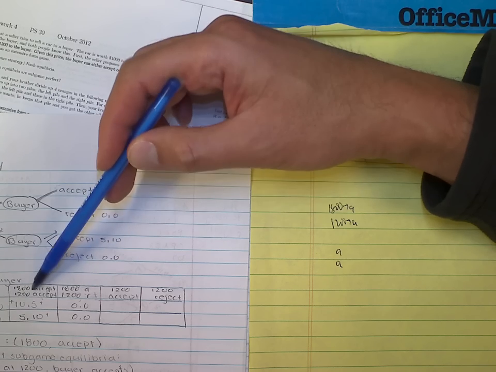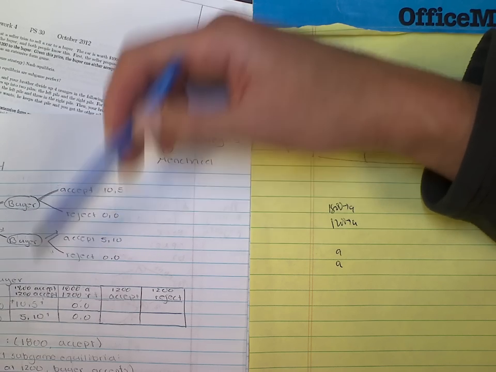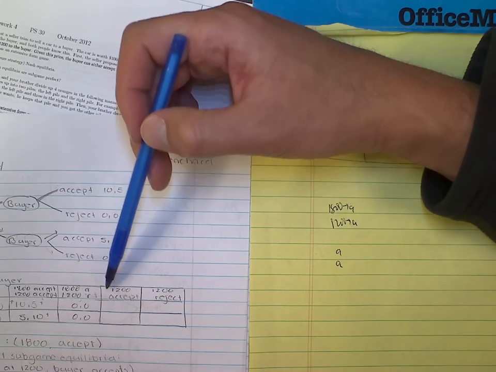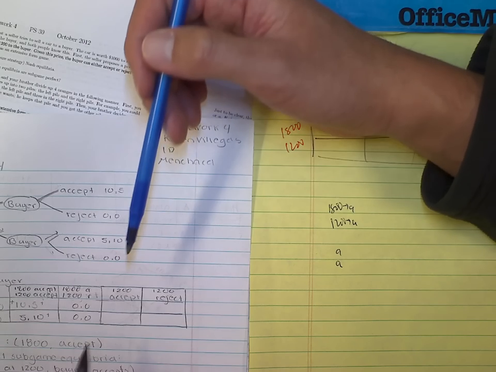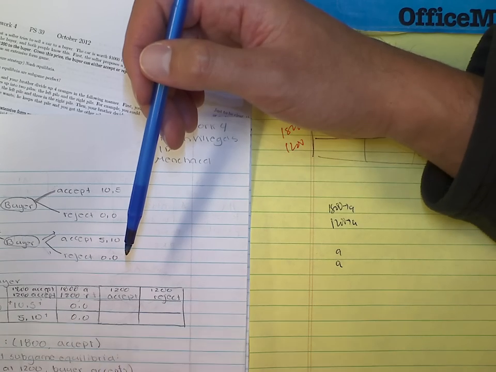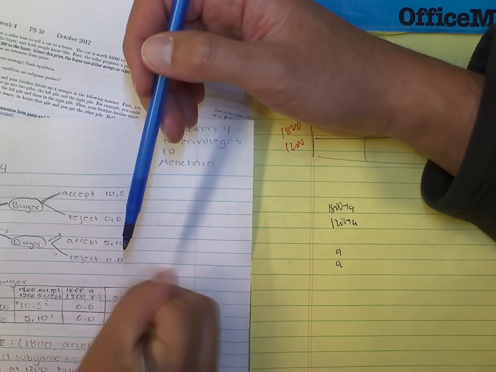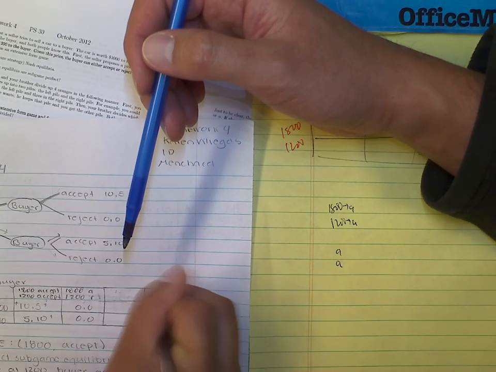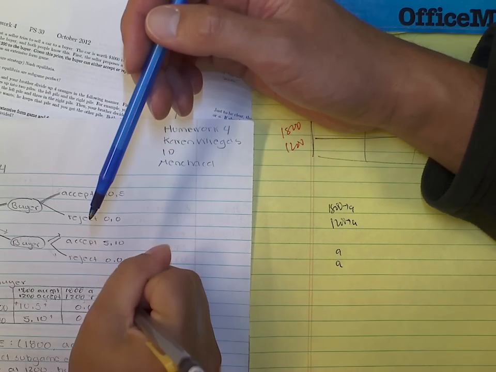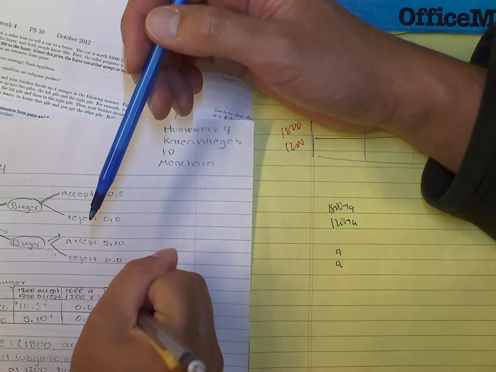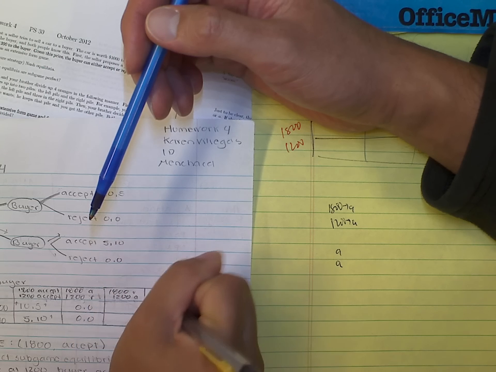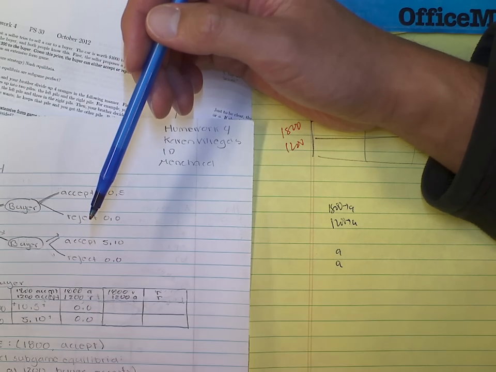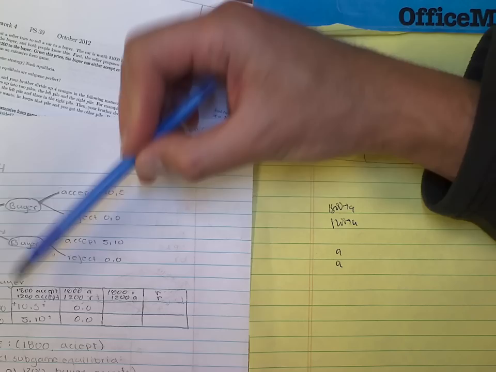You see, 1800 accept, 1200 accept; then 1800 accept, 1200 reject. What would another one be? 1800 reject, 1200 accept. Yeah, exactly. And then both reject. Right, exactly. Okay, so then once you have these, then you can fill in the numbers.